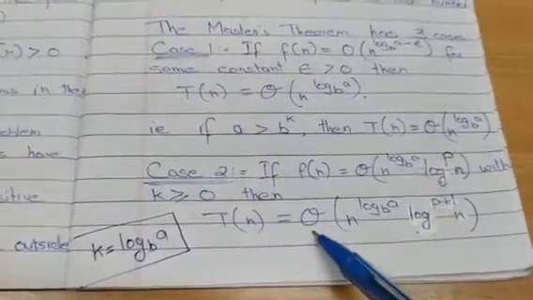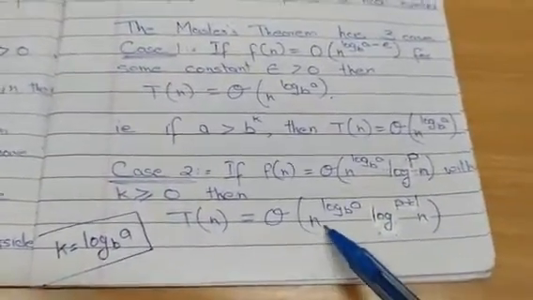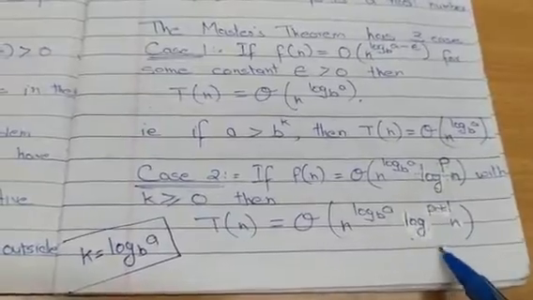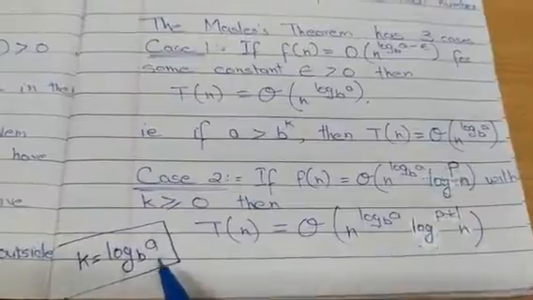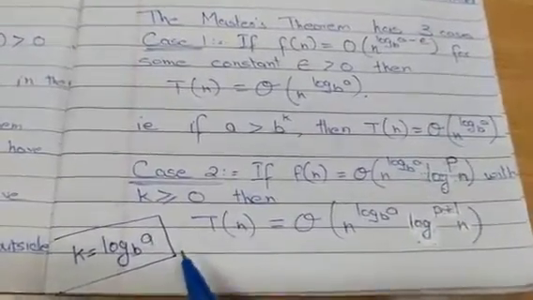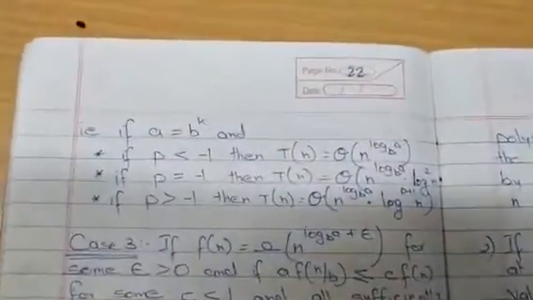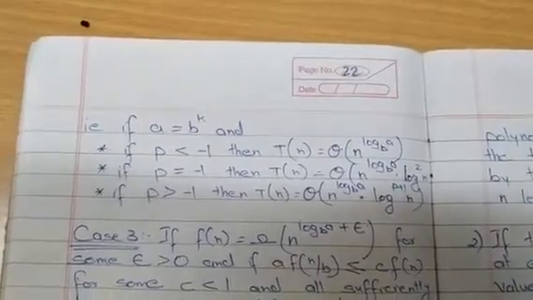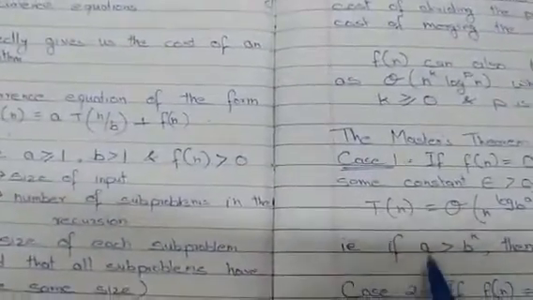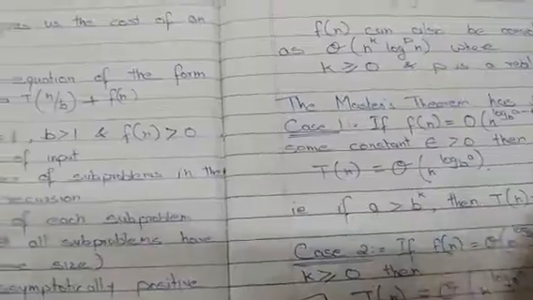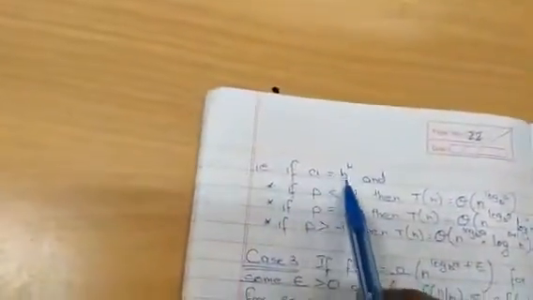Then T of n is equal to theta n log a to the base b log n raised to p plus 1. Now, k is equal to log a to the base b. Okay. Now you can solve it in another way, putting in all those k values. If a is equal to b raised to k, whereas in the earlier case, case 1, it was a greater than b raised to k, here it is taken as a equal to b raised to k.